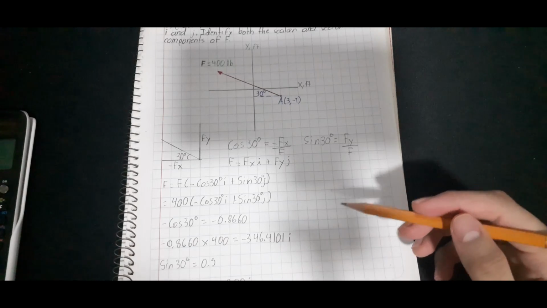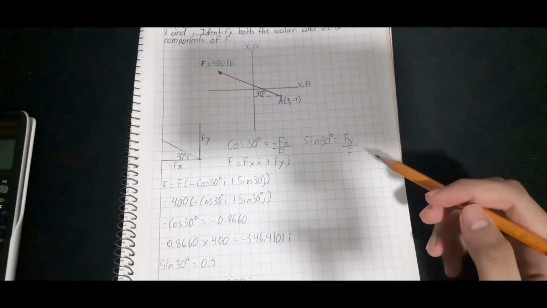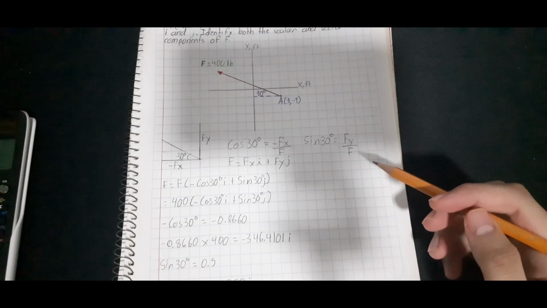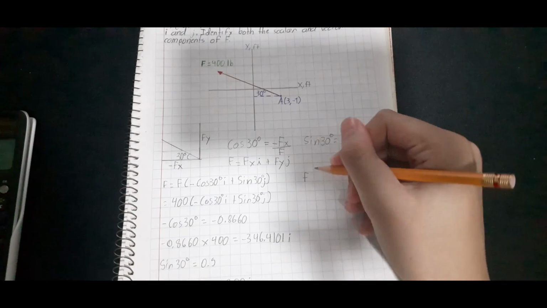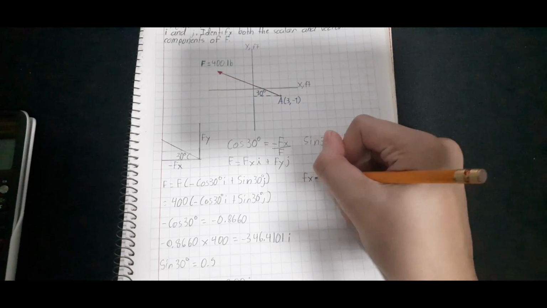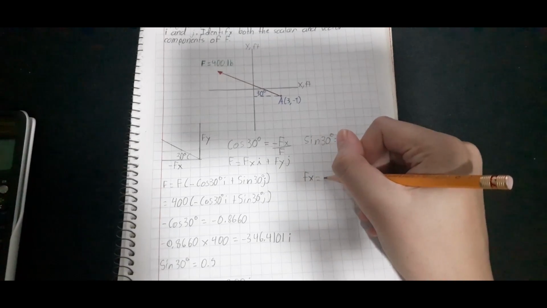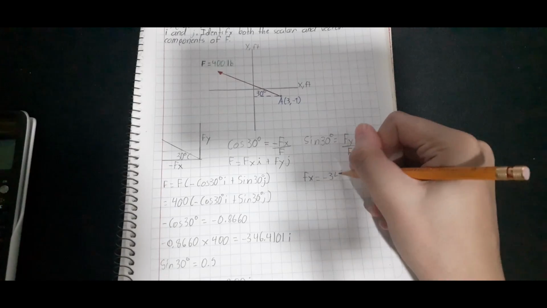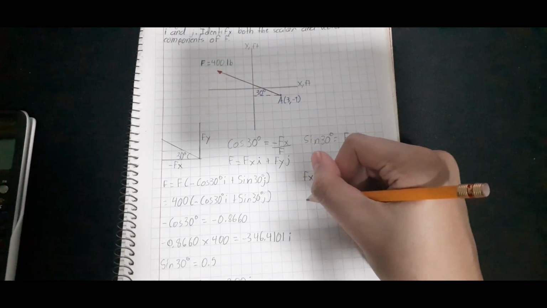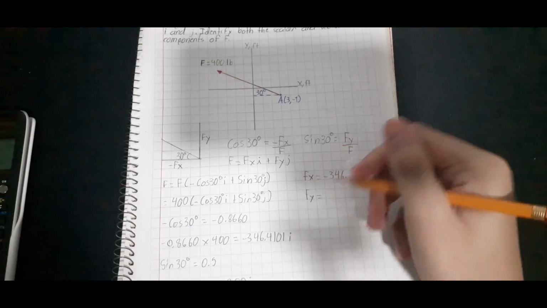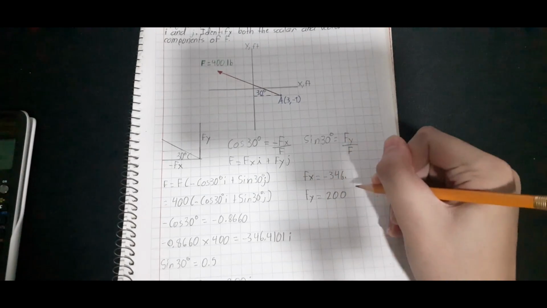At this moment I have the components of my vector: Fx equal to minus 346 and Fy equal to 200.